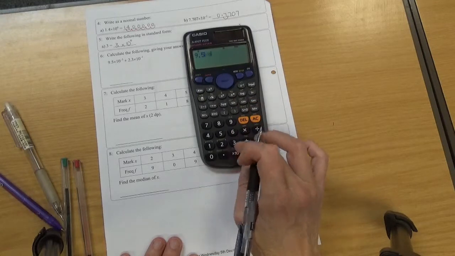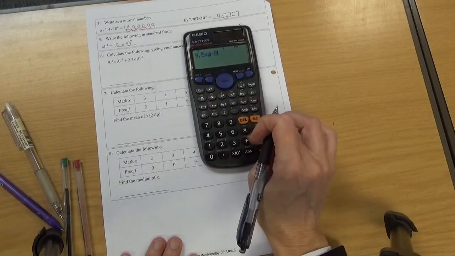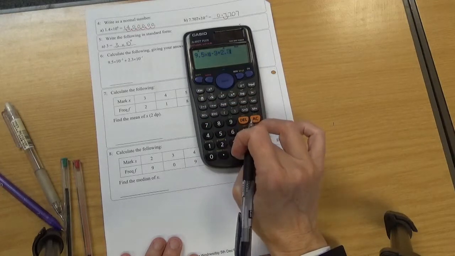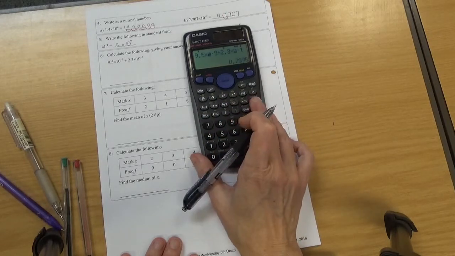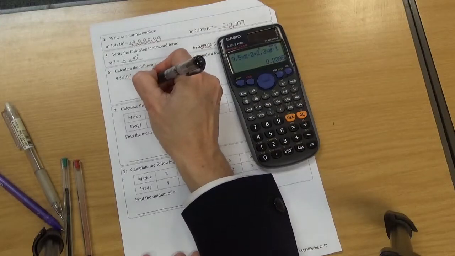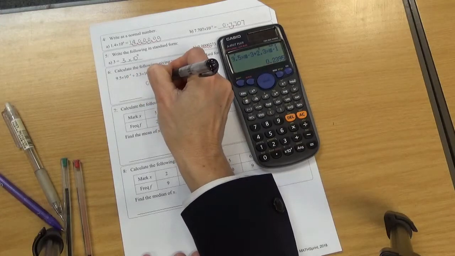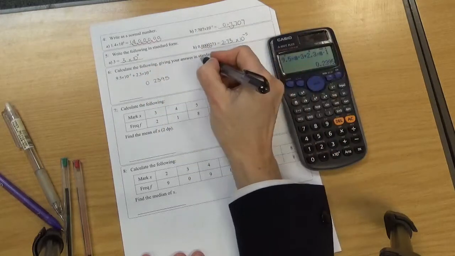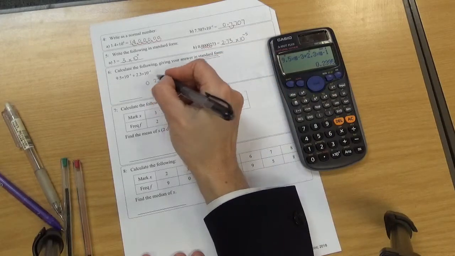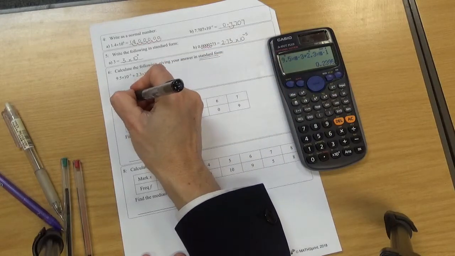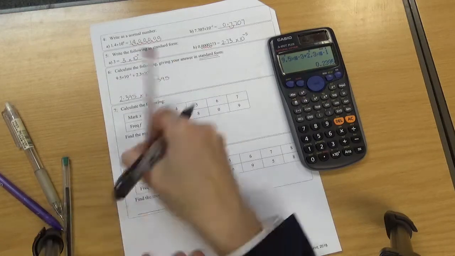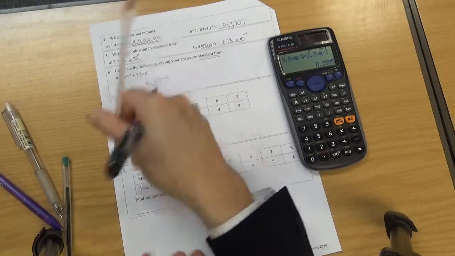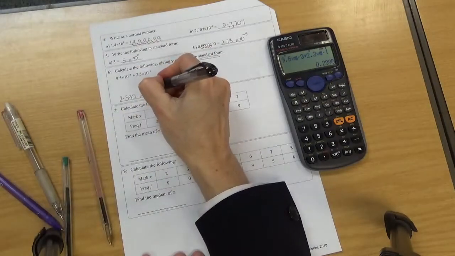9.5 times 10 to the -3, plus 2.3 times 10 to the -1, is 0.2395, but to give it in standard form, we need to put the point between the 2 and the 3. So that means I've moved the decimal point 1 place, so it's 10 to the -1.